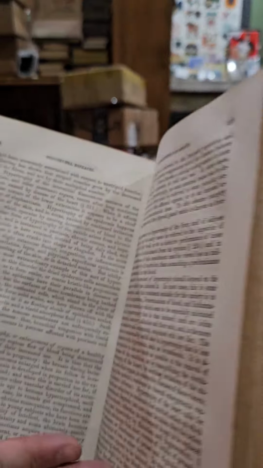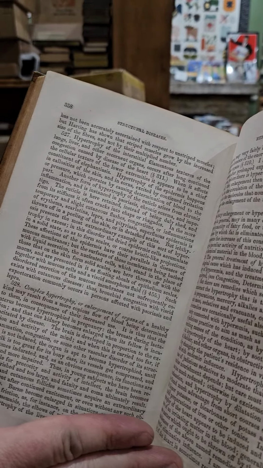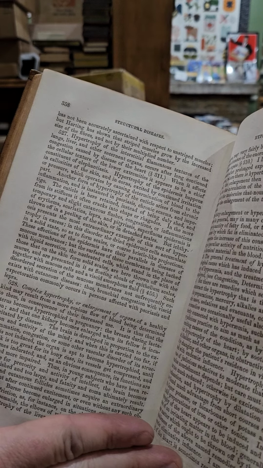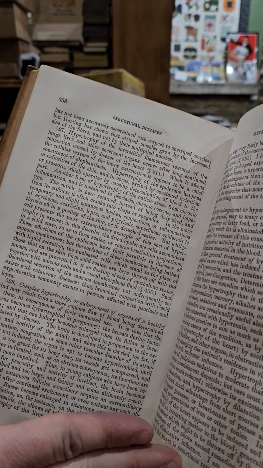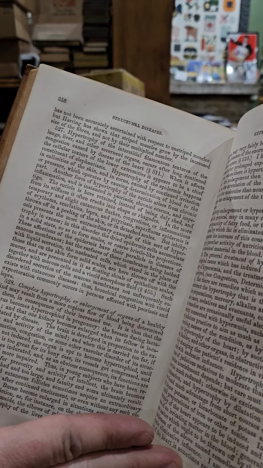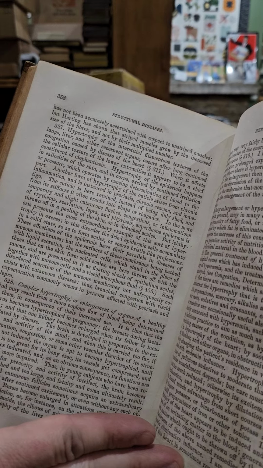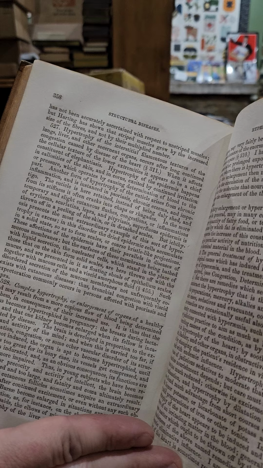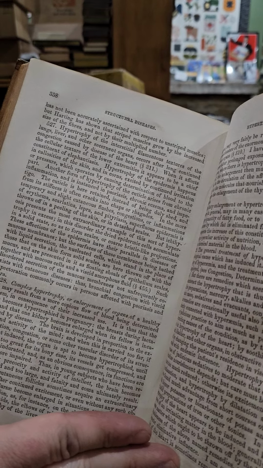Let's see, 527. Hypertrophy of the interstitial filamentous textures of the lungs, liver, and other subservient organs occur after long continued congestion caused by diseases of the heart. When it affects the cellular texture of the lower extremities, it appears to be a chief constituent of elephantiasis.